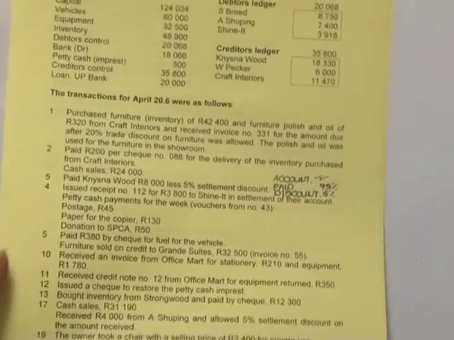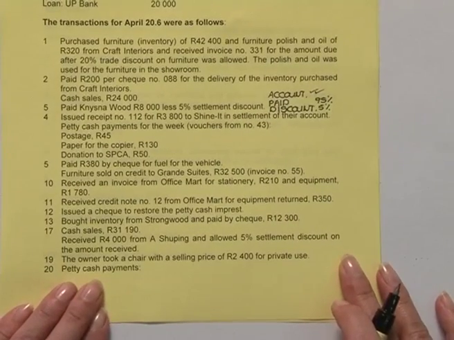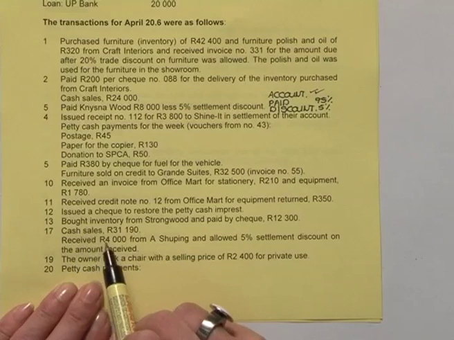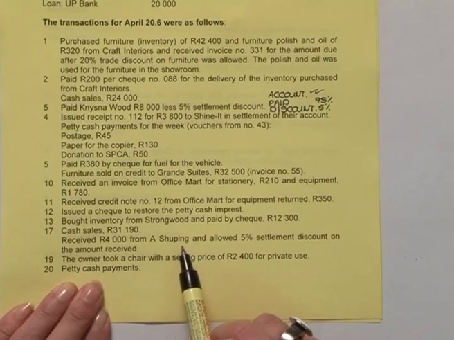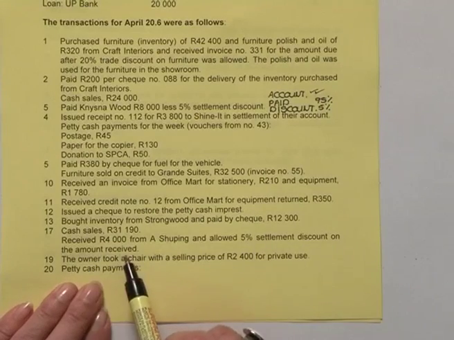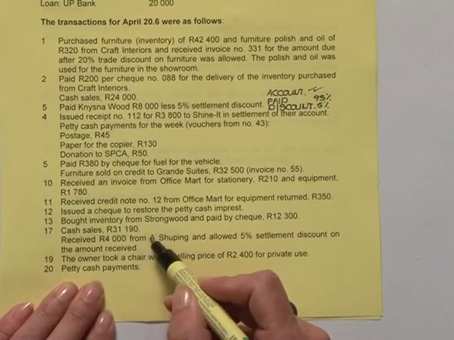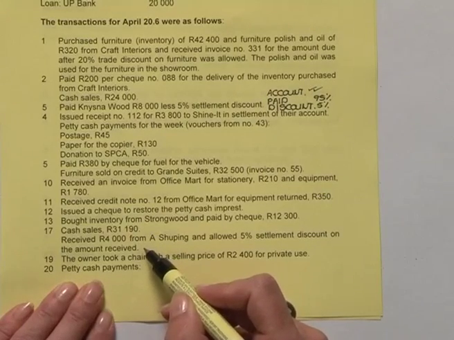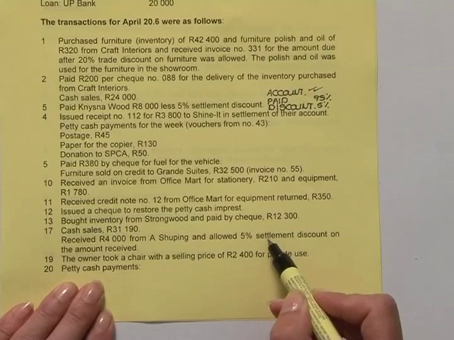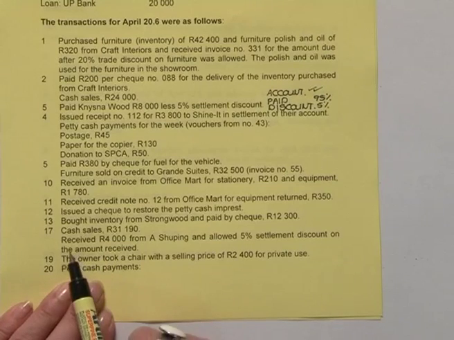The next transaction that I identified to discuss with you is the transaction on the 17th. Second transaction, we received 4,000 Rand from Asia Ping and allowed 5% settlement discount on the amount received. Remember your 3 amounts that can be involved in this transaction: the account of the debtor, the settlement discount, and the cash part. Let's read the sentence again.